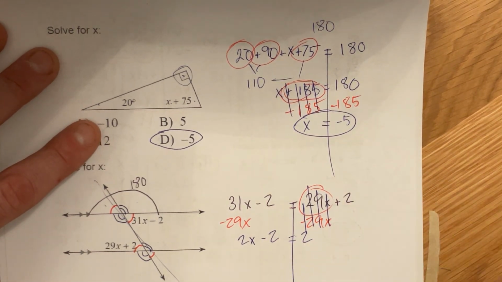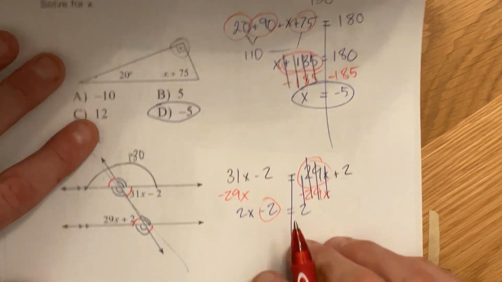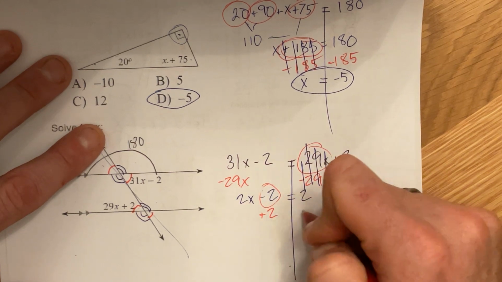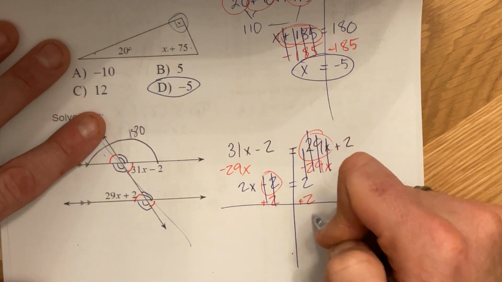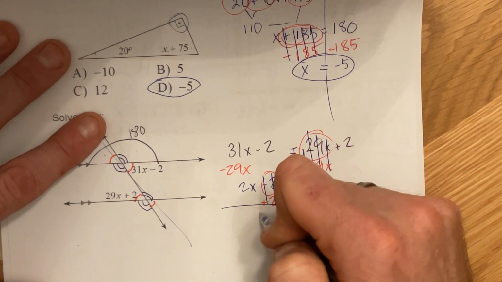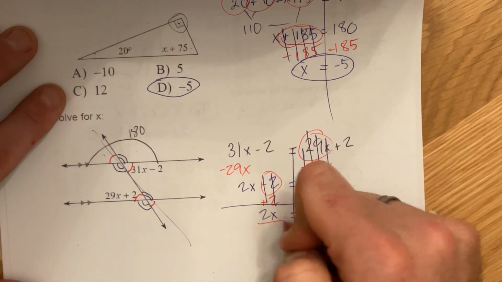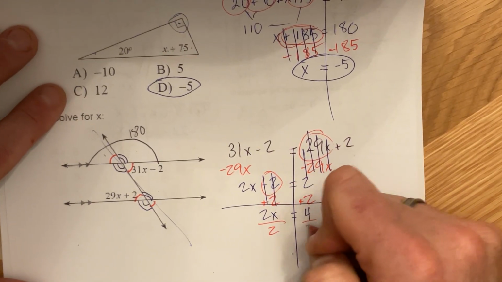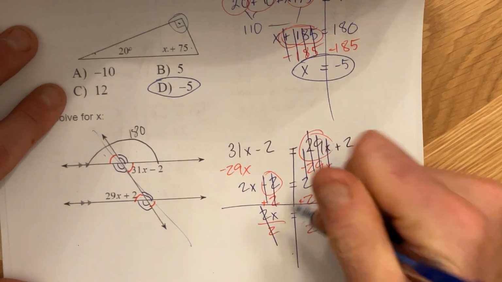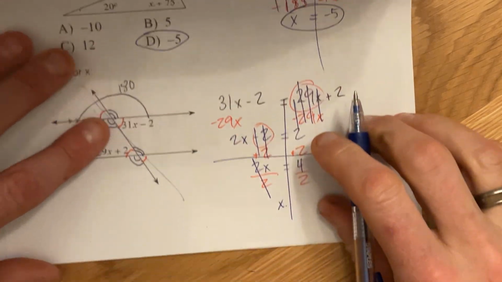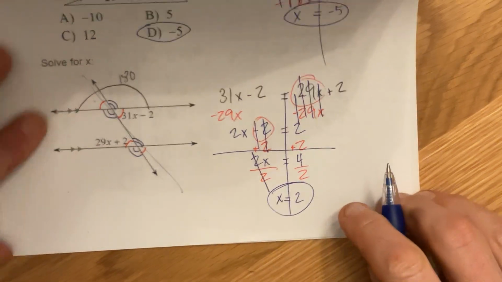All right. So let's deal with this extra term. We want this constant term off of that side. So it's going to be plus 2 plus 2. That's easy. Those two are going to cancel. These two are going to add together to be 4. 2x equals 4. You need to work backwards. Divide by 2 to undo that multiplication. We're going to get x equals 4 divided by 2 is 2. X equals 2.